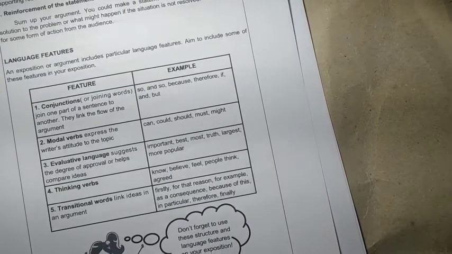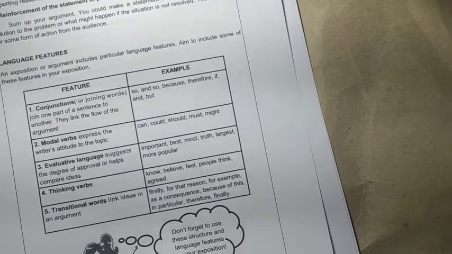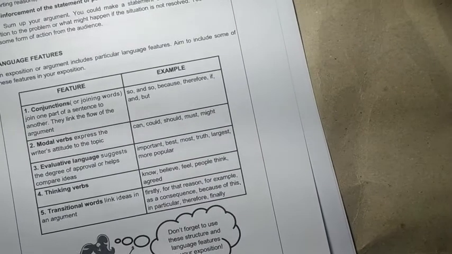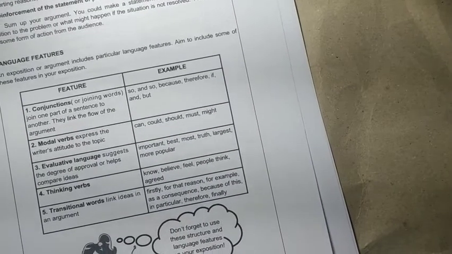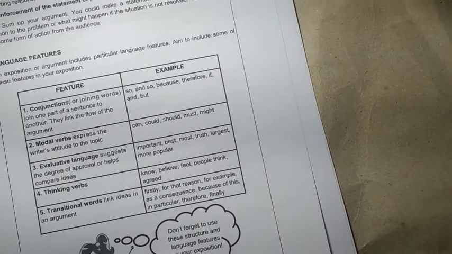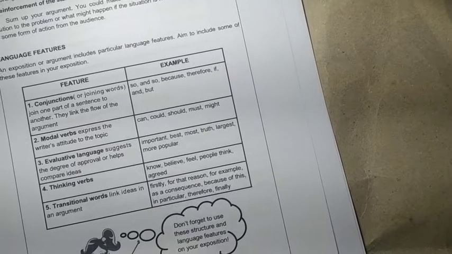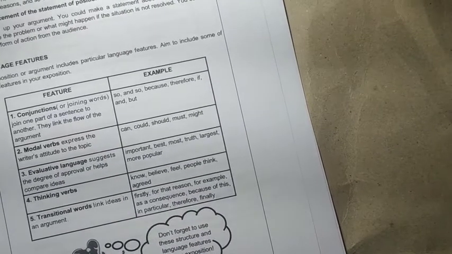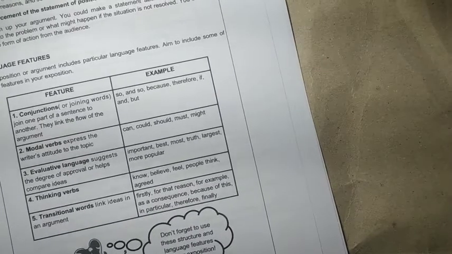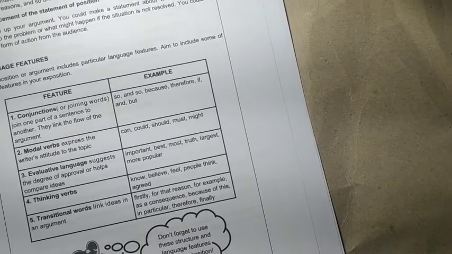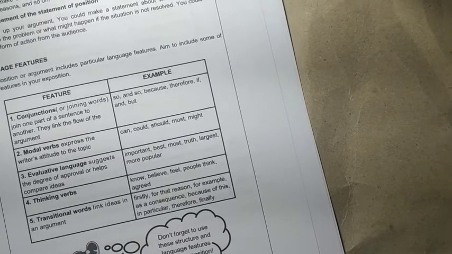We have modal verbs. These are the special verbs that after this modal, you will use the base form. For example, you can dance, you could walk, you should write, you must act, you might fall. So those verbs that will be placed after these modal verbs should be in base form. No ing, no s at the end, no ed, no d. Base form.